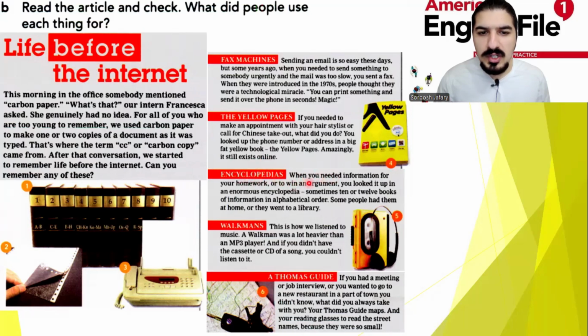Encyclopedias. These days we have Wikipedia, right? When you needed information for your homework or to win an argument, you looked it up in an enormous, very big, large encyclopedia. Sometimes 10 or 12 books of information in alphabetical order. Some people had them at home or they went to a library.